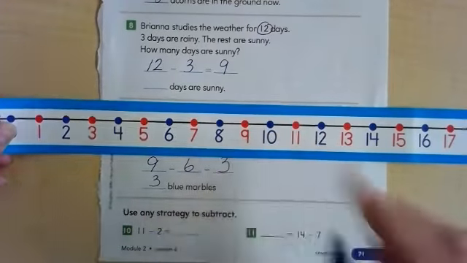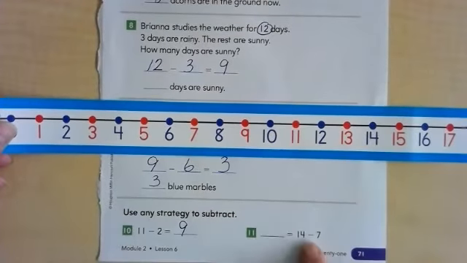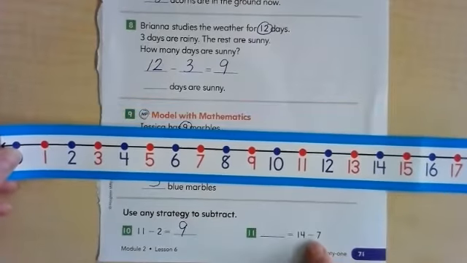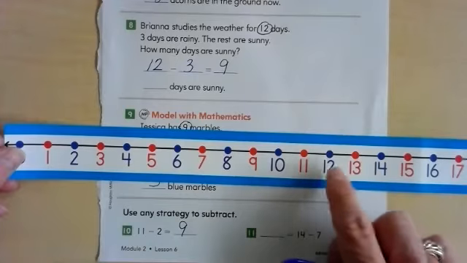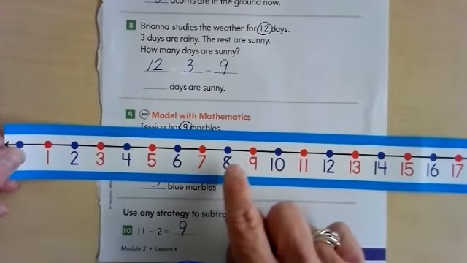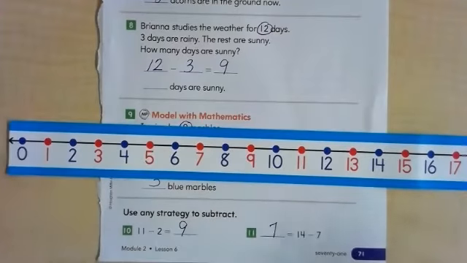All right, 11 minus 2. 1, 2. If I back up 2, I land on the number 9. 14 minus 7. If I start at the 14 and I back up 7, 1, 2, 3, 4, 5, 6, 7, I land on number 7. So 14 minus 7 equals 7.